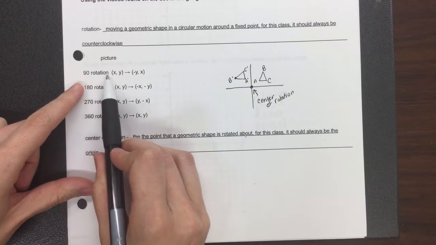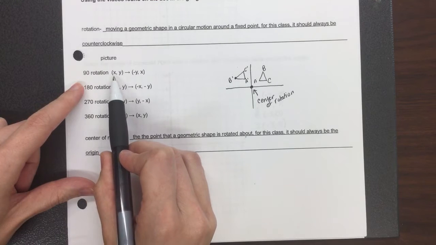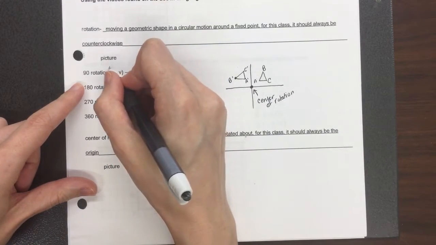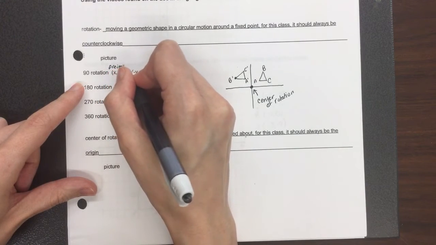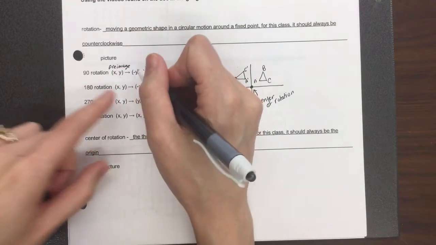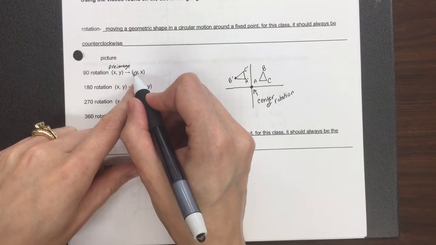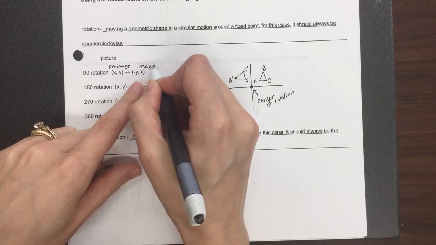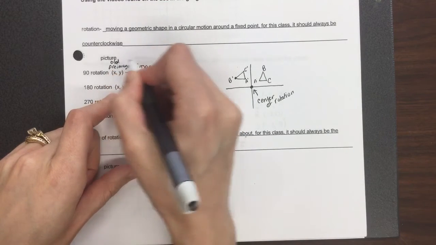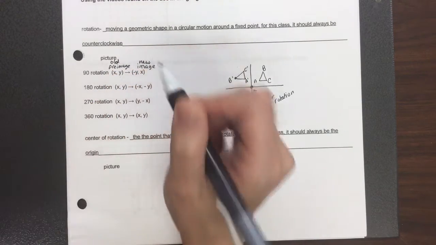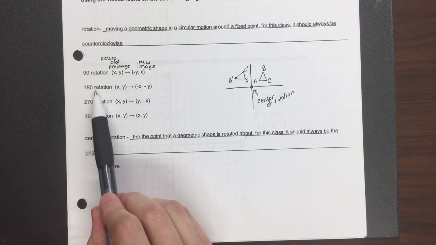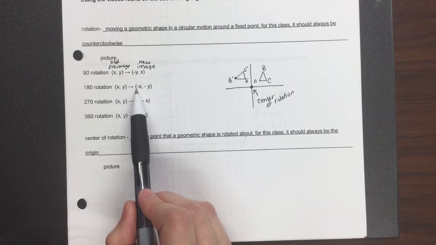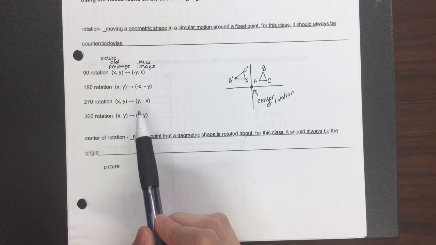When you're looking at a 90-degree rotation, your x, y pre-image, your x and your y are going to switch, and you're going to do the opposite for your y, and that's going to give you your image. So this is our old, and this is our new. For a 180-degree rotation, given the original x, y, you're just going to do the opposite of your x and the opposite of your y.